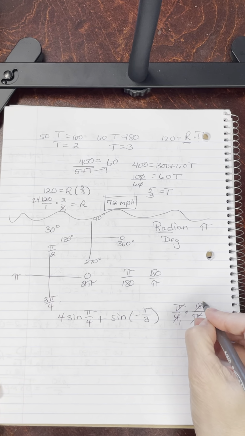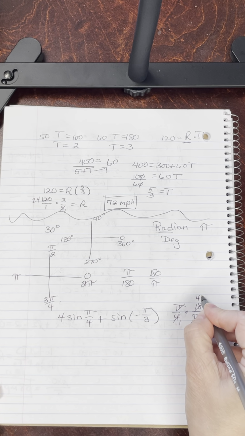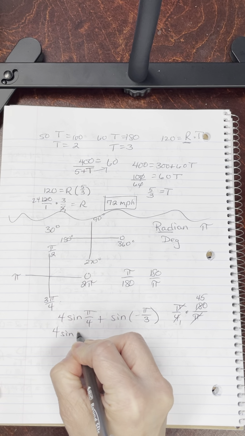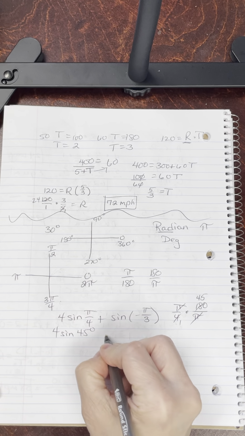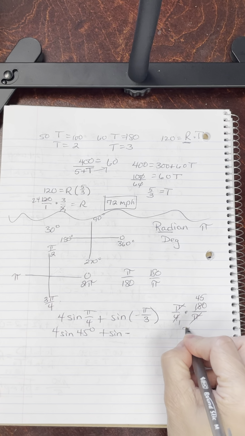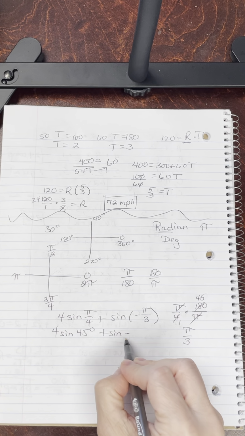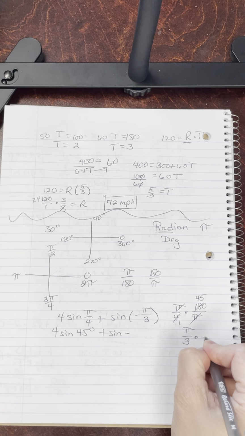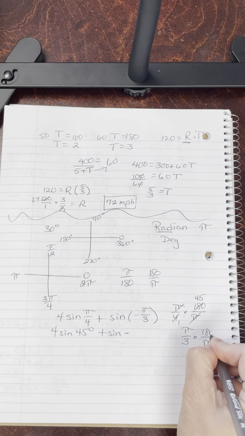Let's see, 4 goes in there, 4, and yes, that should be 45. So now ultimately what we're doing is 4 sine of 45 degrees plus sine of negative. Let's do the same thing with our pi over 3. Since I wrote the negative here, I'm just going to leave that off of my conversion. We want the pi to cancel, so it goes in the bottom, with 180 in the top.